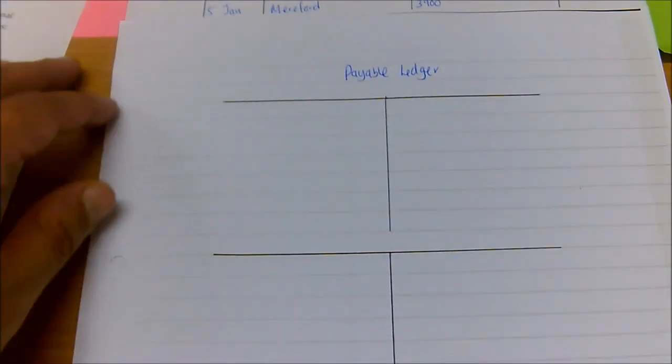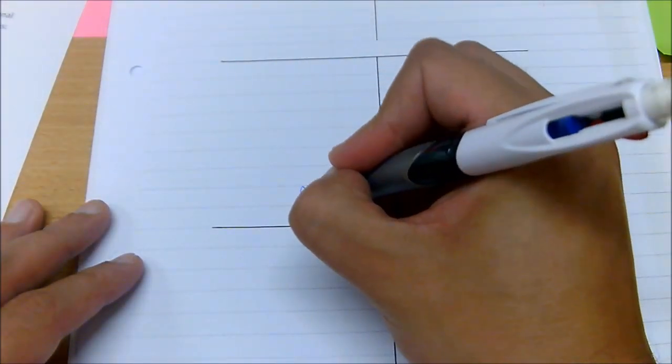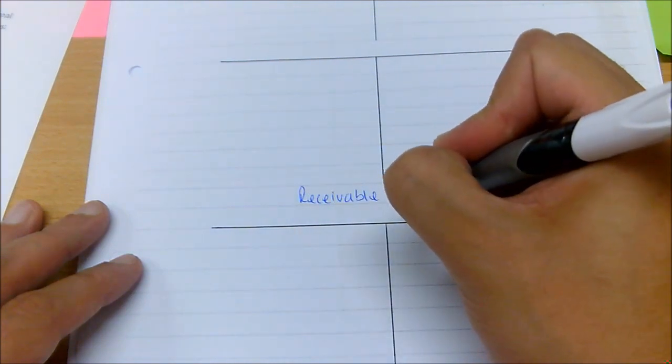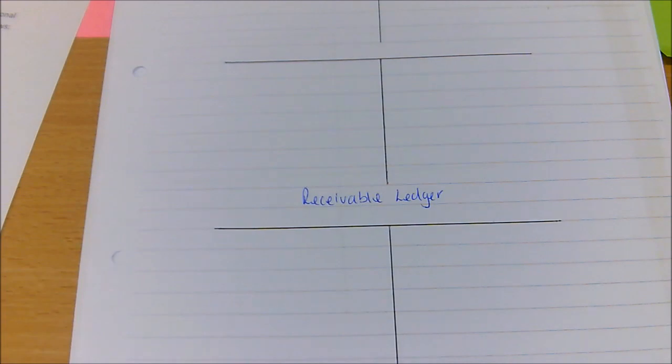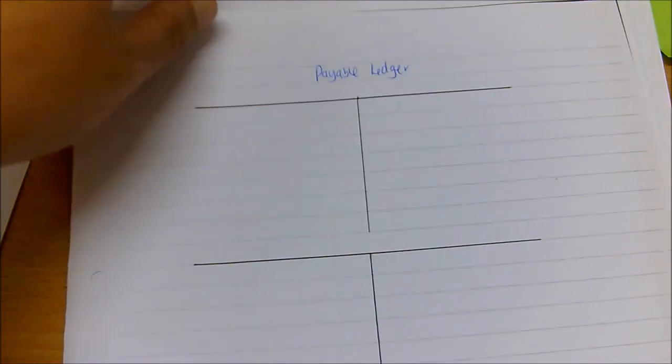And you will also have a receivable ledger. So you should know from this that we hopefully have the right number of ledgers and so on.